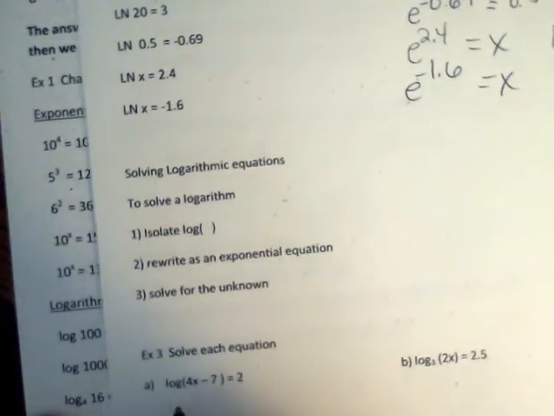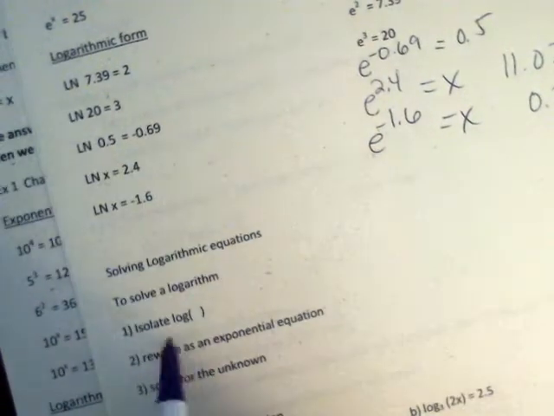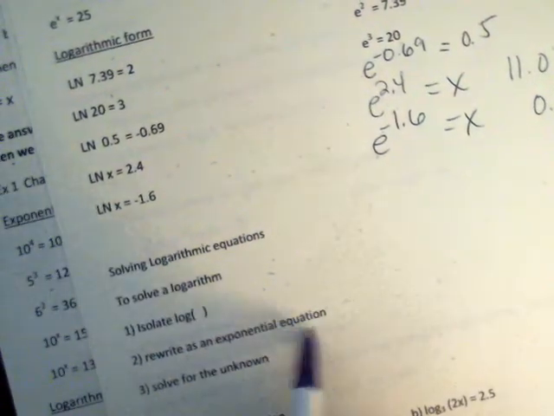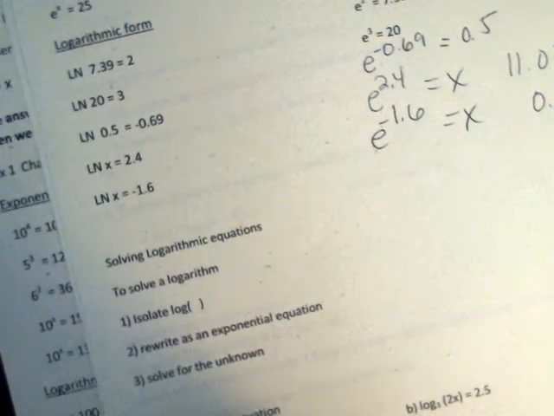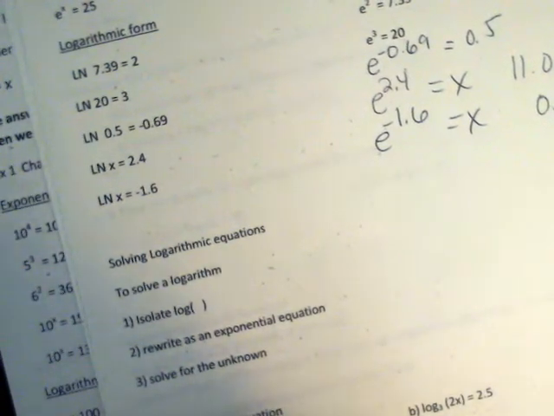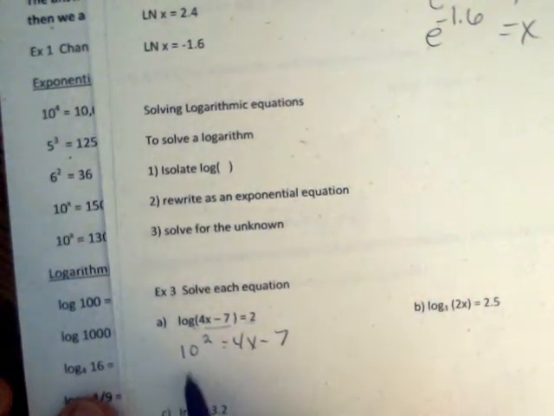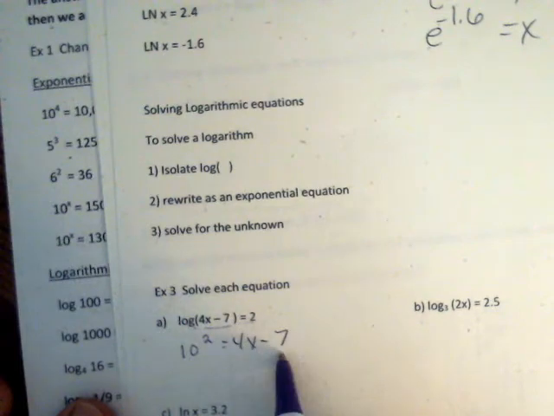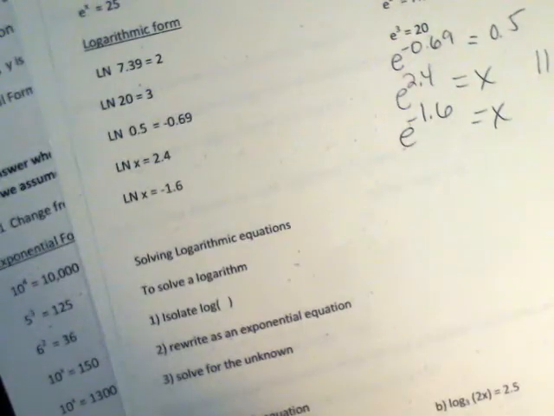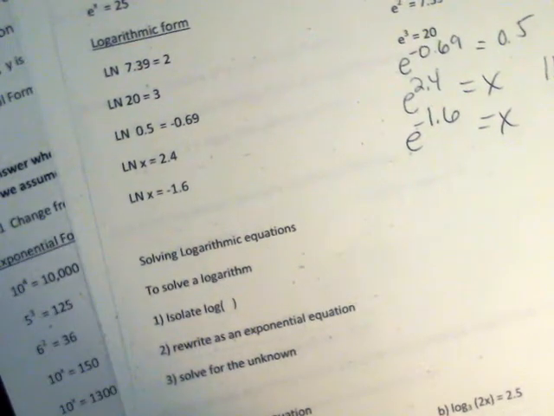So here, log of 4x minus 7 is 2. My base is 10 because it's not written. So I'm going to rewrite as an exponential equation. So 10 squared equals 4x minus 7. Base to the exponent equals the number, and then I'm going to solve from there. 100 is 4x minus 7.